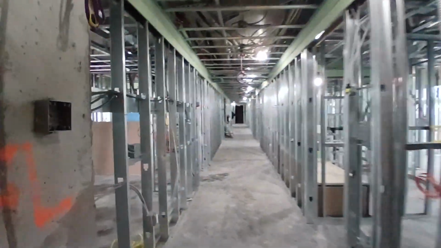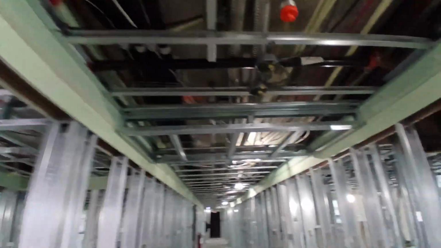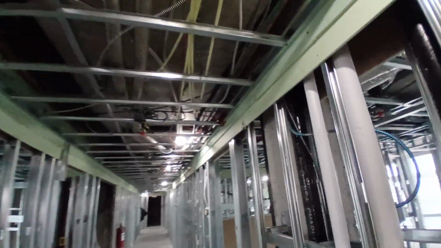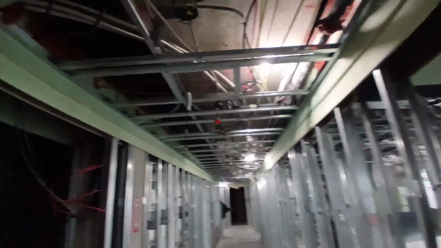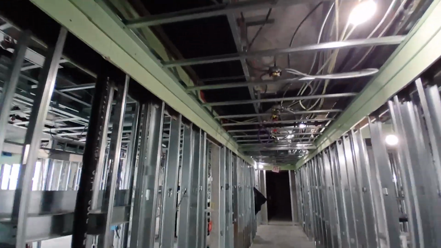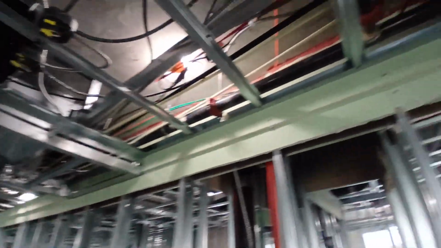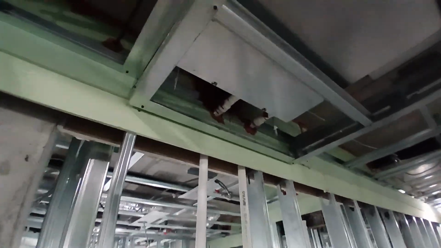Mechanical floor. Public area. Let's take a look at the public area first. I think they did a little bit more work from the last time I came here.